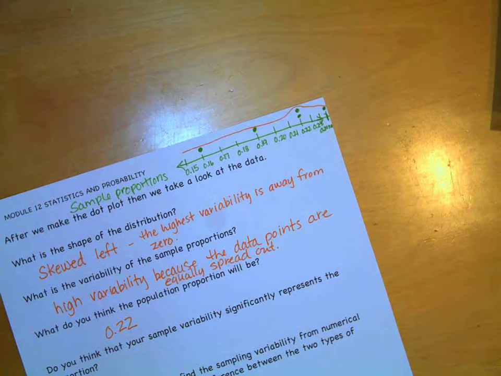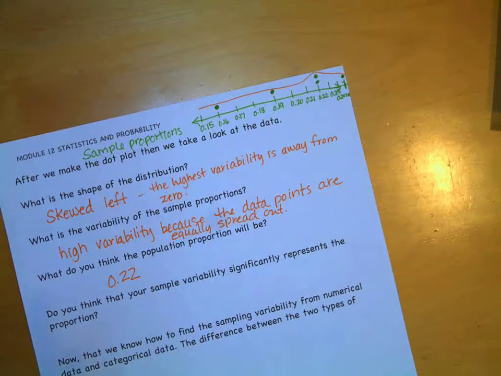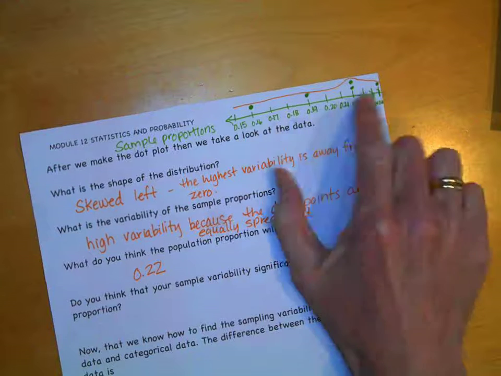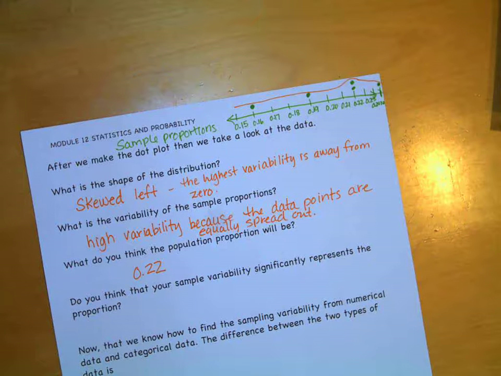So what do I think the population proportion would be? I would say that 22/100ths, or even 22%, of our school has dogs. That's what I'm trying to say, is that 22% has dogs. It's kind of interesting because a lot of this is just really going off your samples and seeing if you think that they are a good representation. And that leads us to the next question. Do you think that your sample variability, because remember, the dot plot is the sample variability, significantly represents the proportion for the population?